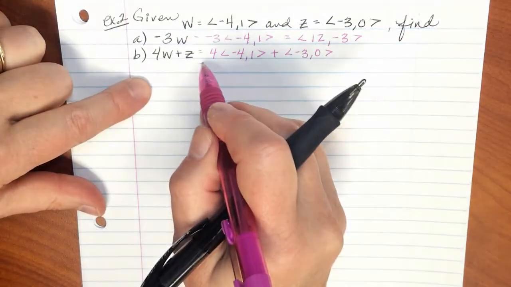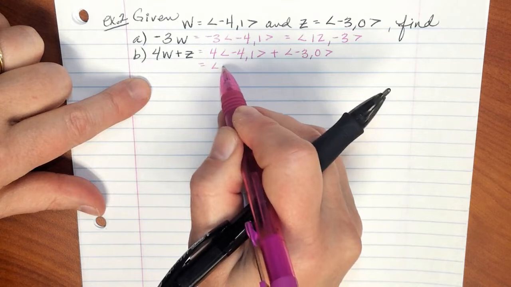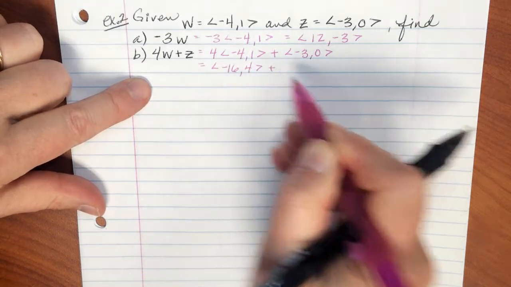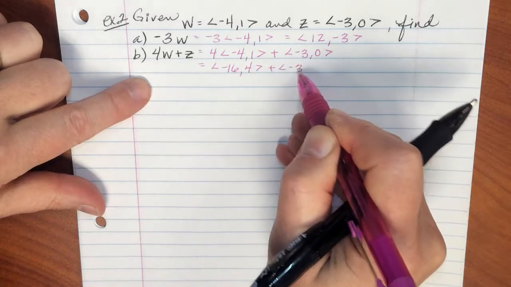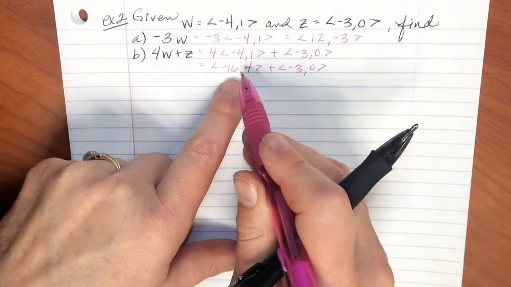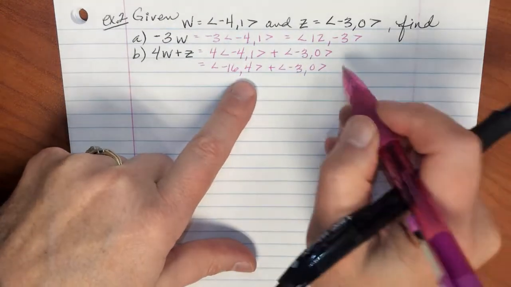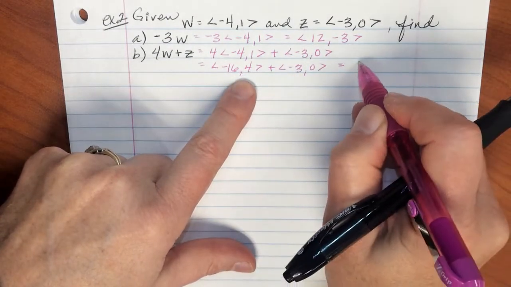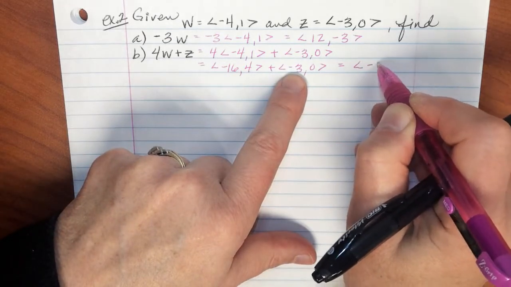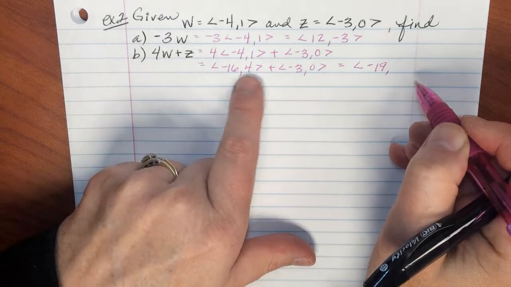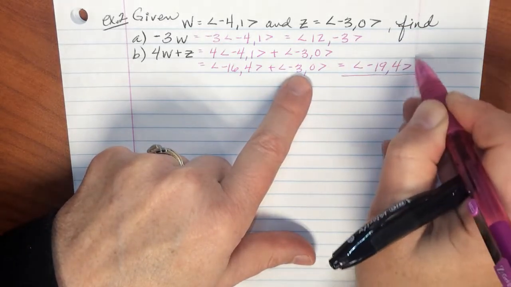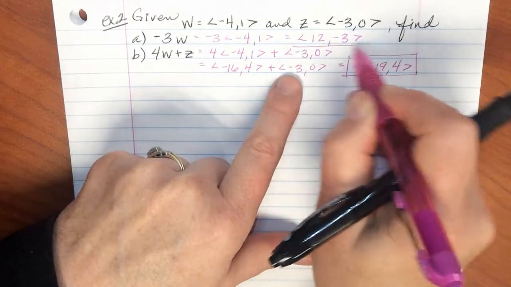So when you multiply that, here you would have a <-16, 4> plus the <-3, 0>, and then you're simply adding the A parts and the B parts. So you then would have a vector of -16 plus -3, so you would have -19, and you would have 4 plus 0 of 4. So that would be our resultant vector in that case.